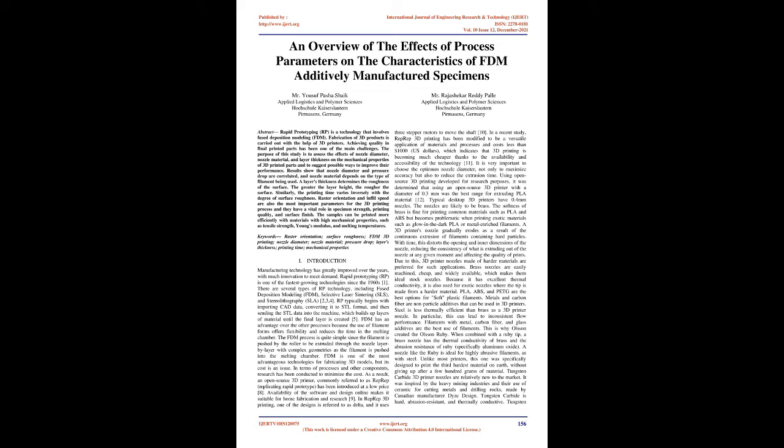FDM has an advantage over the other processes because the use of filament forms offers flexibility and reduces the time in the melting chamber. The FDM process is quite simple since the filament is pushed by the roller to be extruded through the nozzle layer by layer with complex geometries as the filament is pushed into the melting chamber. FDM is one of the most advantageous technologies for fabricating 3D models, but its cost is an issue.